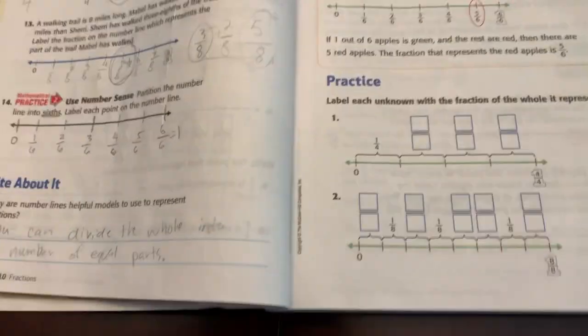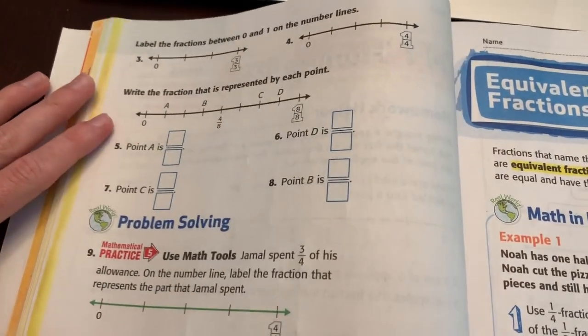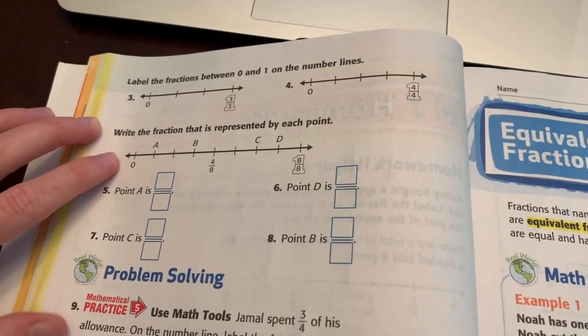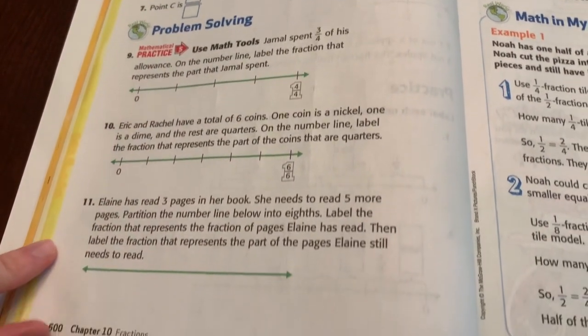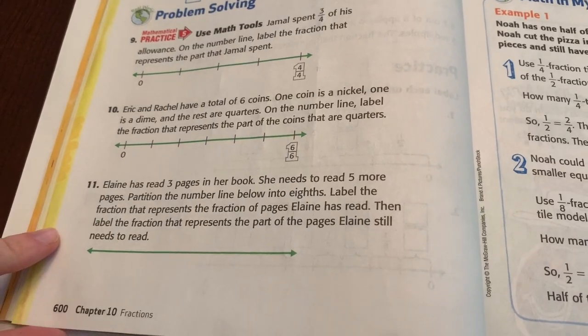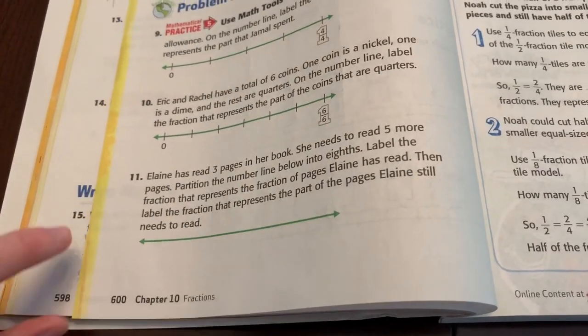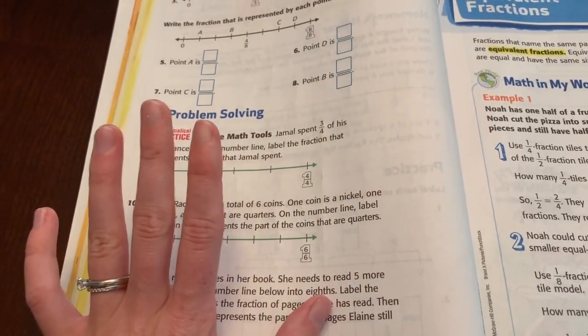So my friends, today you're gonna do page 600 by yourself. This is gonna look really similar to what we did together just now. Make sure that you are nice and neat when you're labeling your number line, and you are working really hard. Let me know if you have questions on this. You're doing a great job.